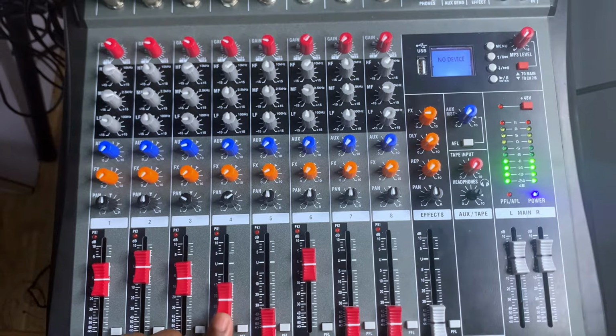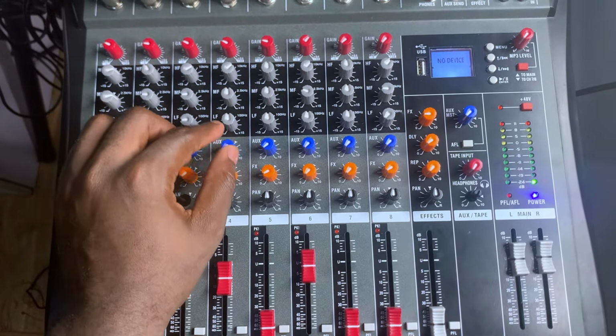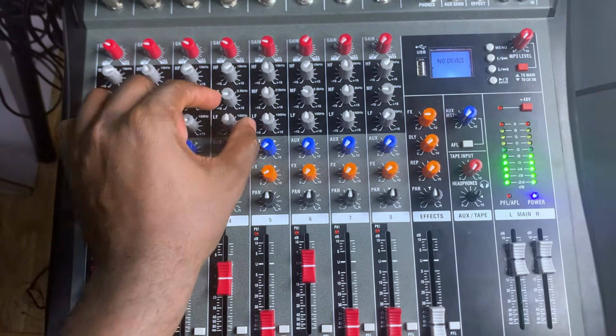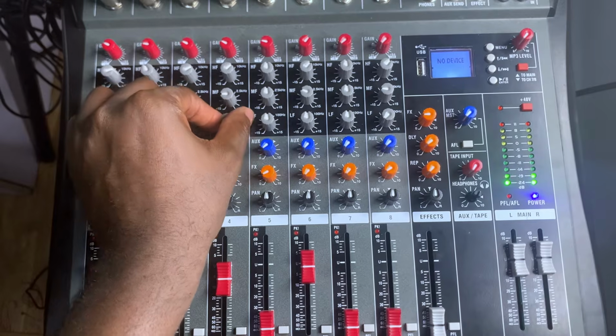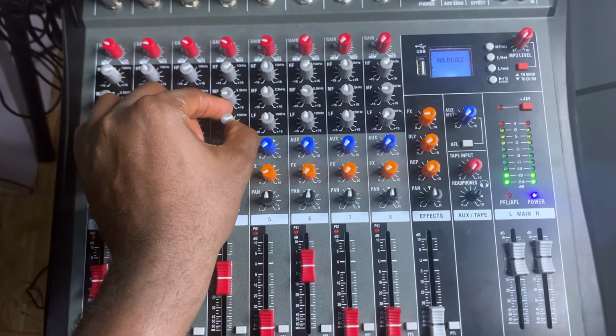So now the second tom, it's almost similar. But for the second tom, I'm going to cut down this mid definitely. Then I'm going to cut down the low a bit. Now you can see when I cut down the low, it makes the music clean.